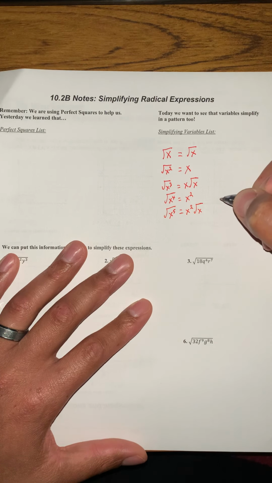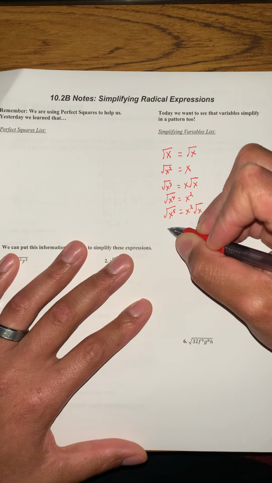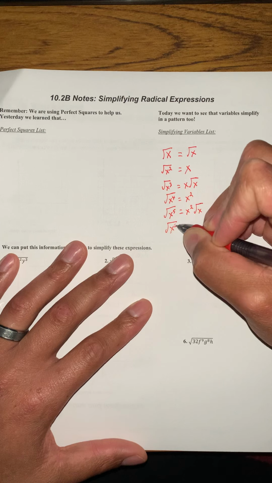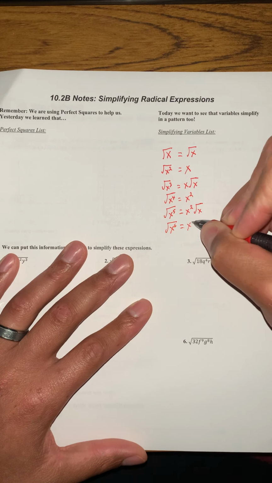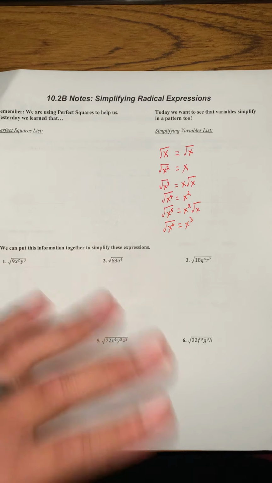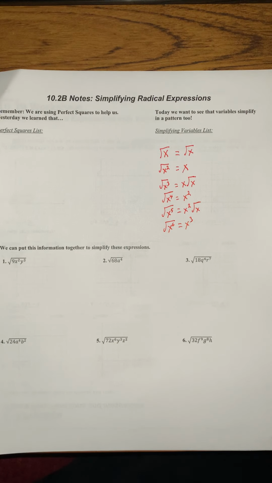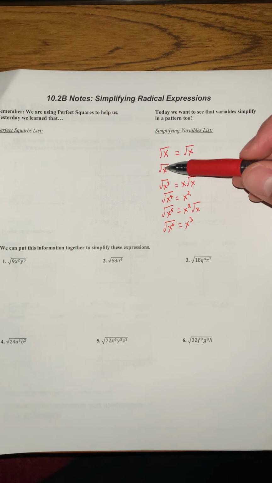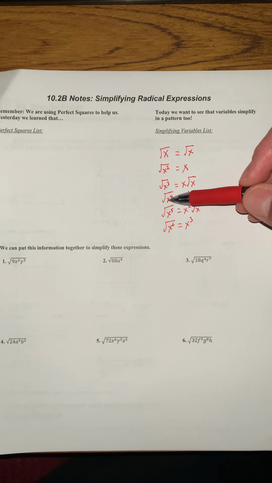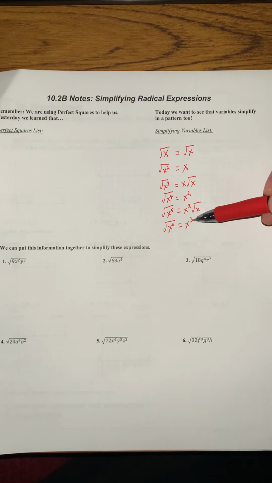You might be seeing a pattern develop here. Let's try it one more time. The square root of x to the sixth is x cubed. Now, let's take a Dora the Explorer moment here and just pause and think about why that might have happened. I'm not going to go too deep into it, but it might do you some good to just sit here and ponder how we got from x squared to x. Square root of x to the fourth is x squared. Square root of x to the sixth is x cubed. Something's happening with those exponents. Think about it. We're dividing by 2. And when we can't divide by 2, we have one left over. So that one stays underneath the radical.